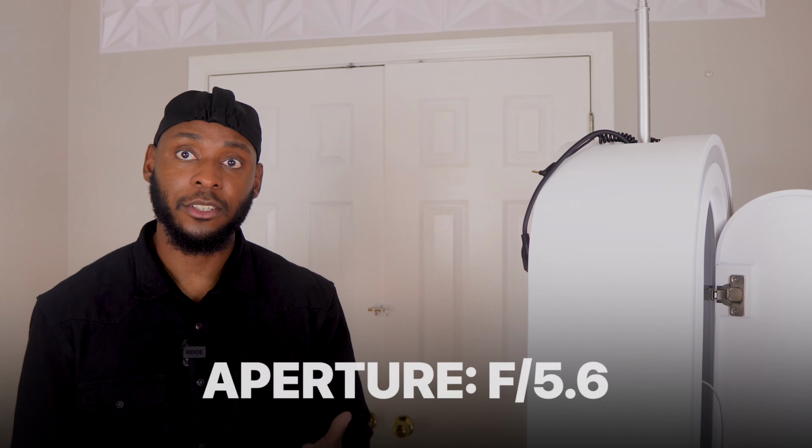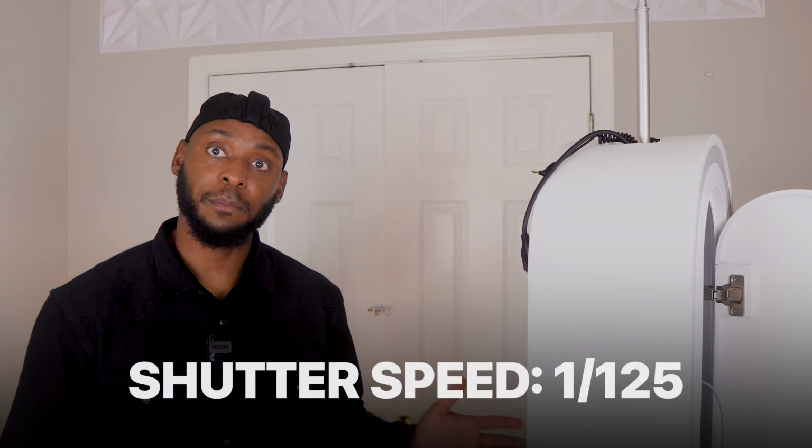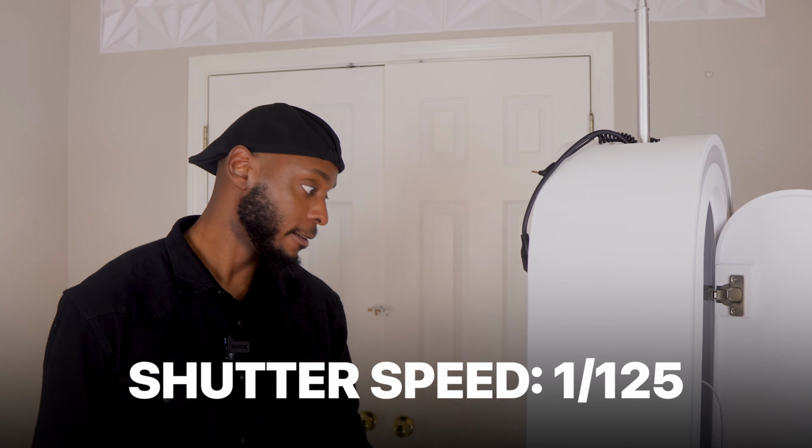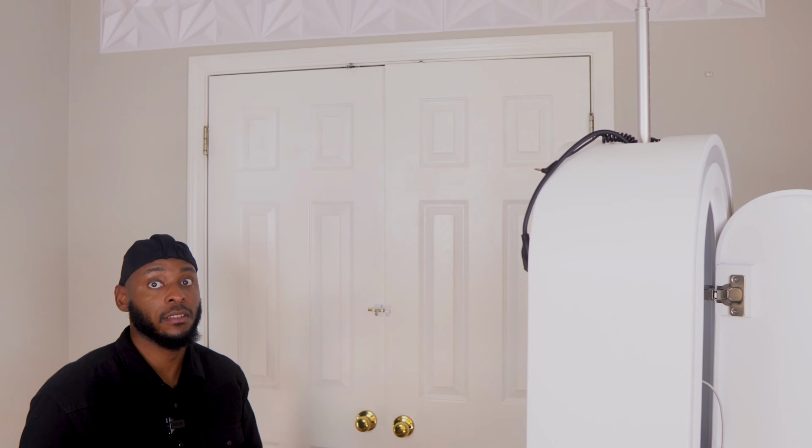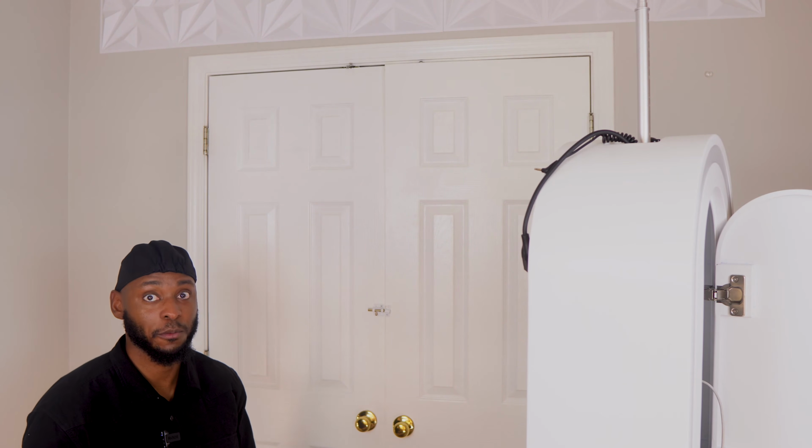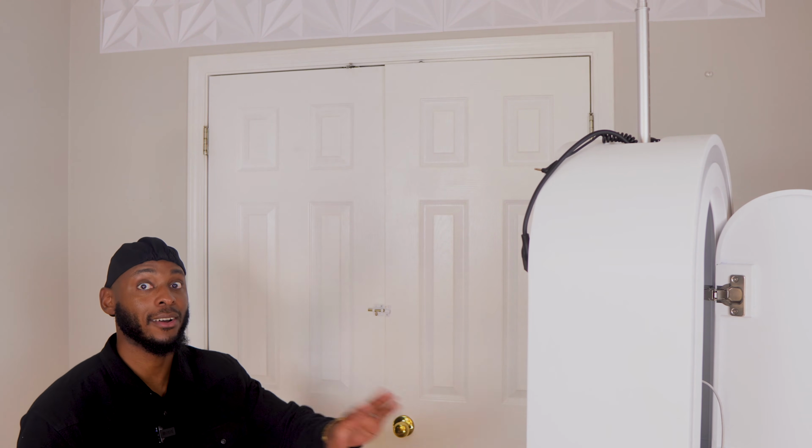Before we dive in, let me give you my exact camera settings. I'll keep these camera settings the same for the entire video so you can really see the difference between all the lighting setups. This is very important because if I change the settings, you won't be able to see what's going on. So I have my aperture at 5.6, my shutter speed at 1/125, my ISO at 400, and my white balance to flash.